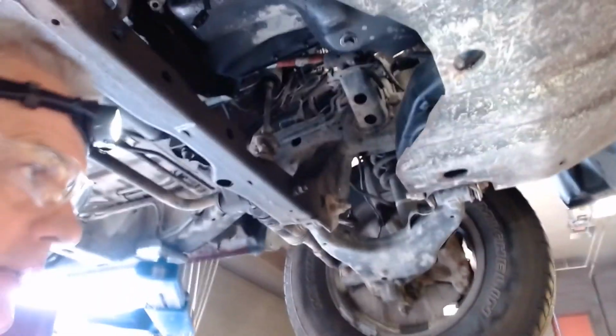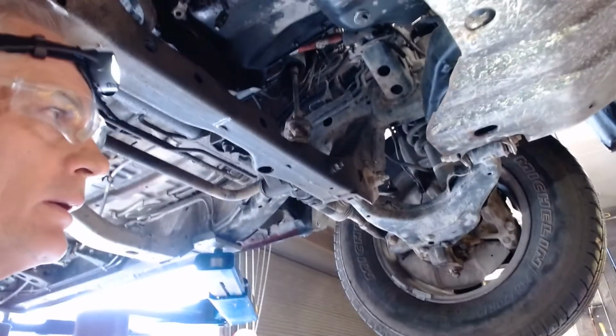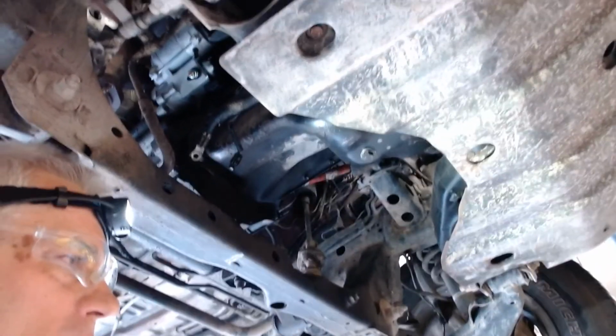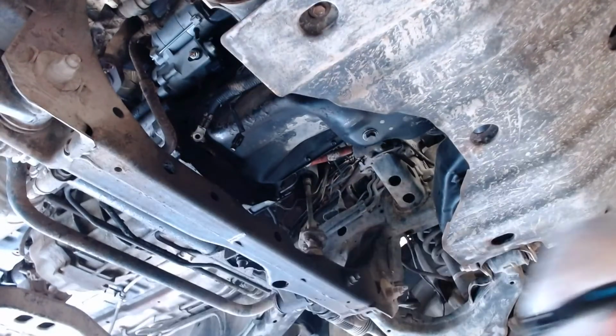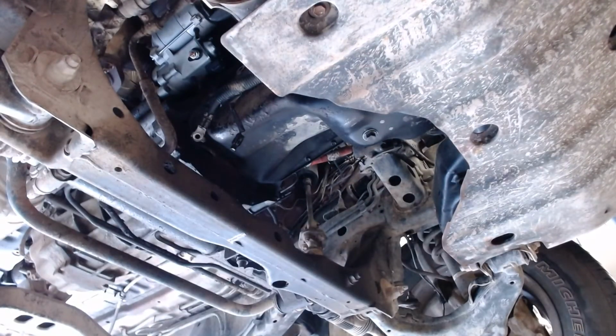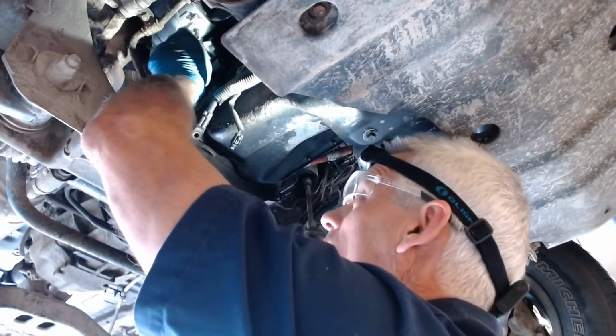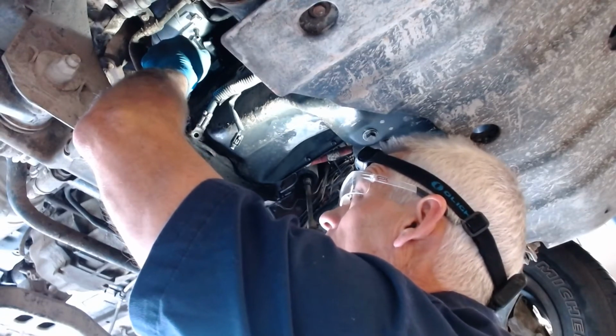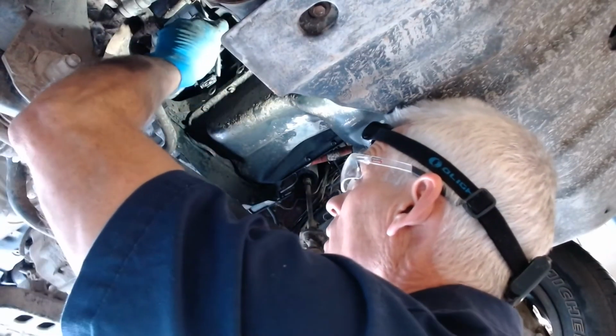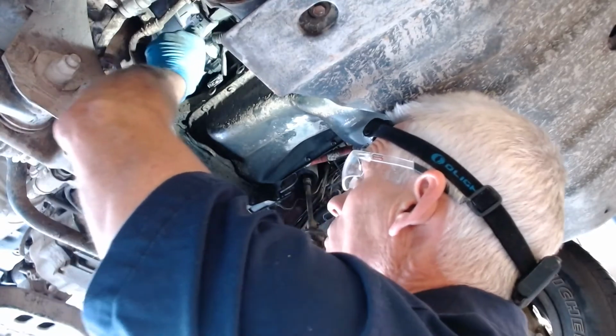So now we got to get up on that starter. Let's go ahead and hook our electrical up. We'll go ahead and take this nut off. There may be a lock washer underneath; isn't in this case, the nut goes right there.